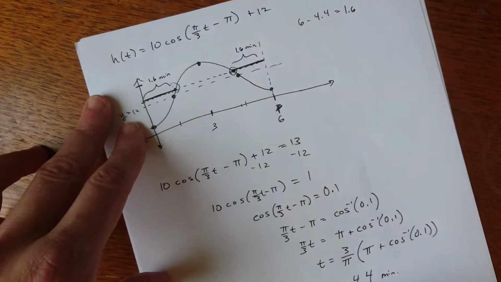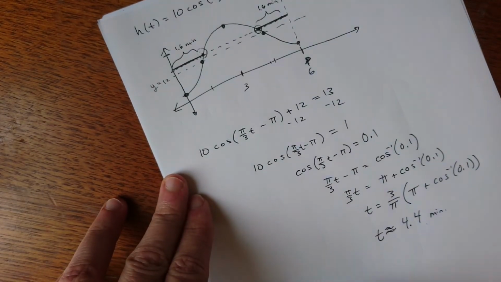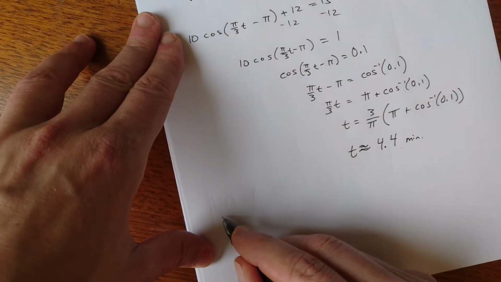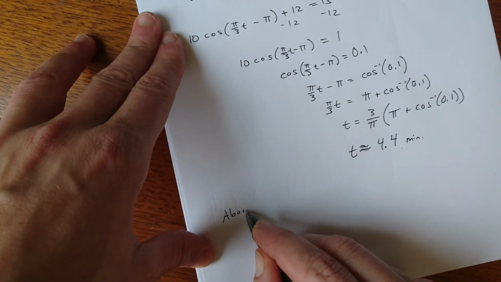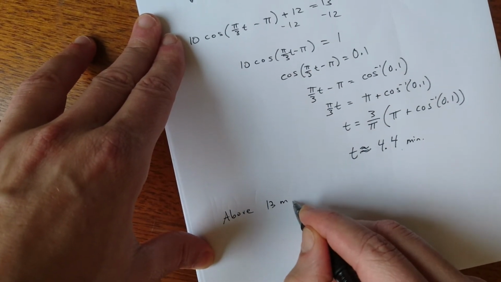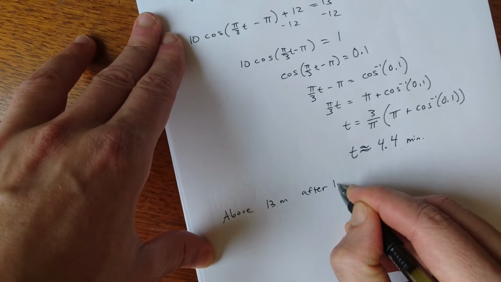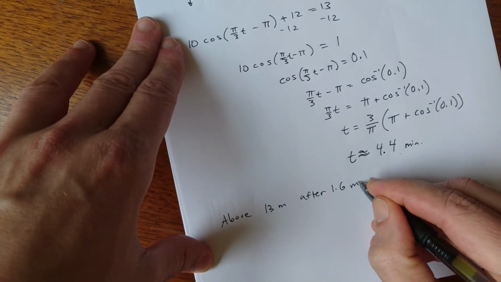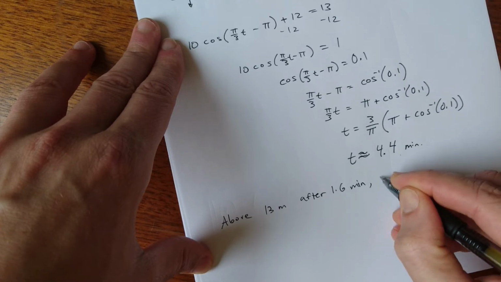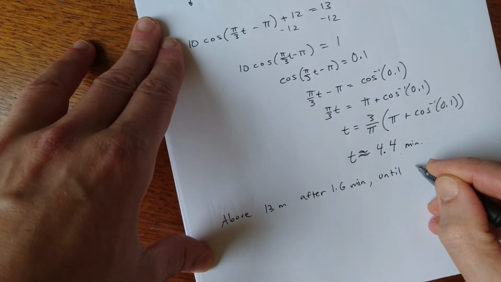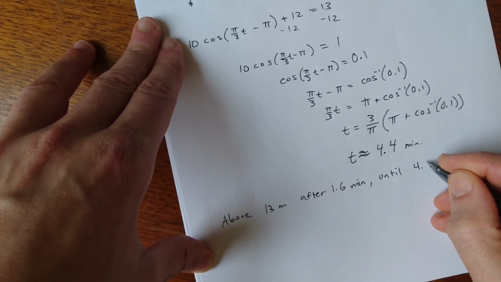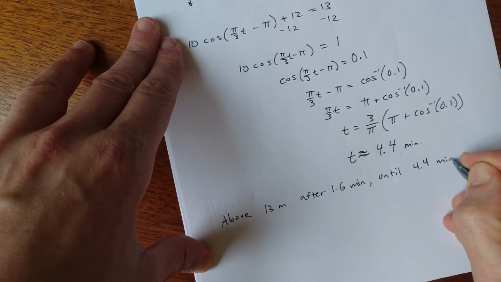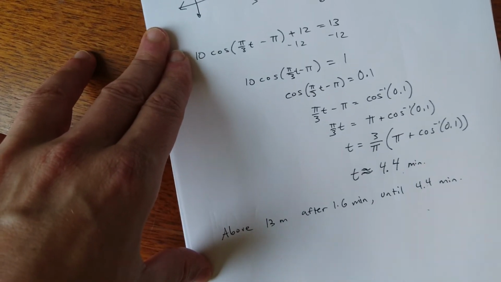So that means our two intersection points: we first go above 13 meters after 1.6 minutes until 4.4 minutes. That's when we go back below.